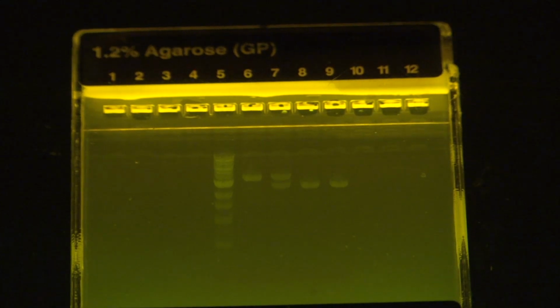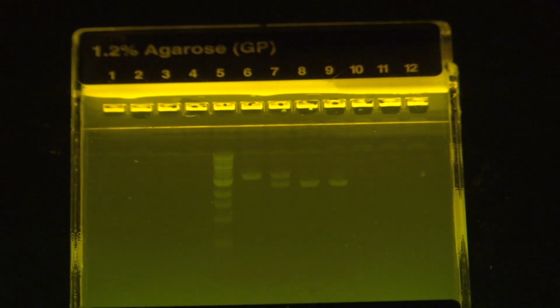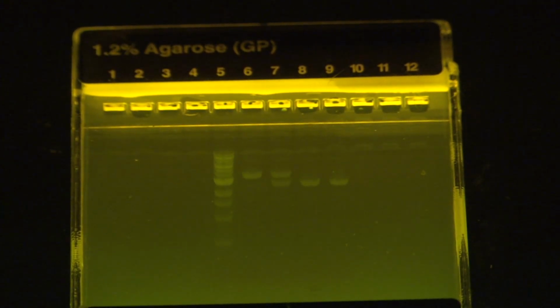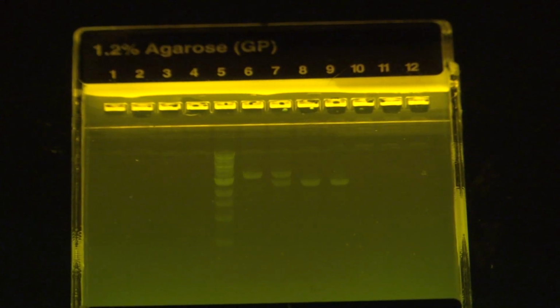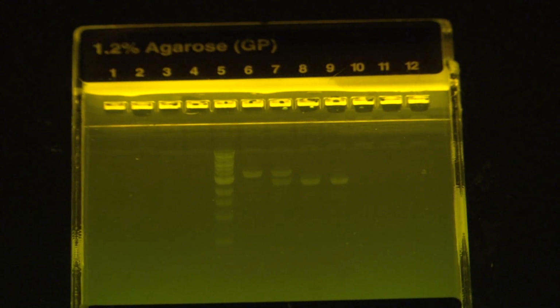Lane 5 is not a sample from a person. Remember, that's ladder that we bought from a company. So you see a series of bands of DNA. Each one is a different size, and we know the sizes of those DNA. So that's our standard. Lanes 6, 7, 8, and 9 contain the DNA from 4 different samples.